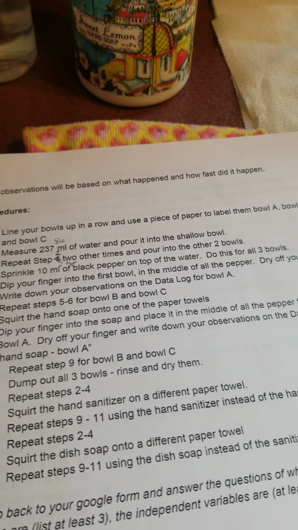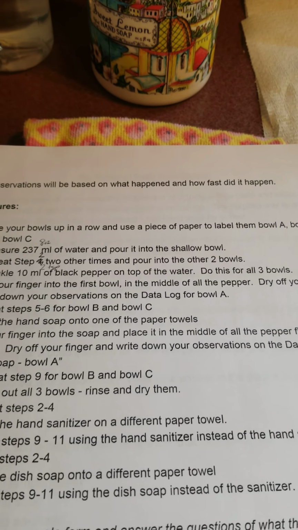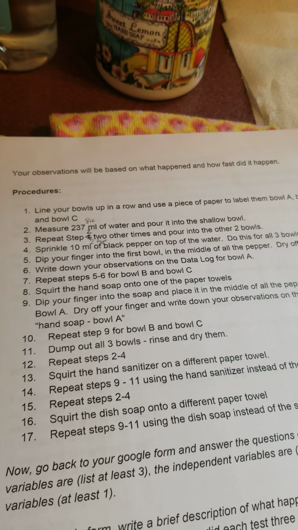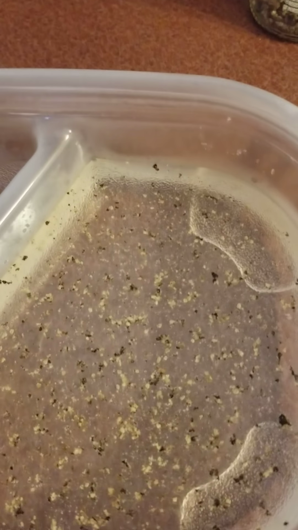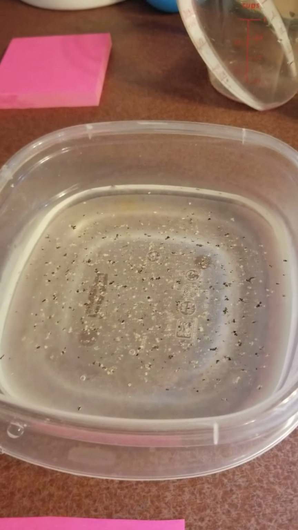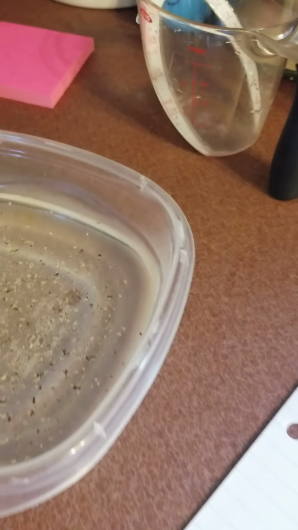Sprinkle 10 milliliters of black pepper on top of the water. Do this for all 3 bowls. So that is about 2 teaspoons. I'm going to put this on pause while I do that. There we go. Don't lean over too far, you might sneeze.